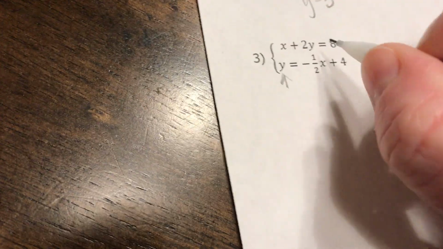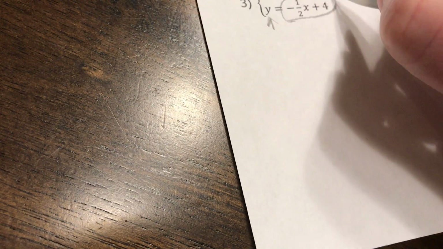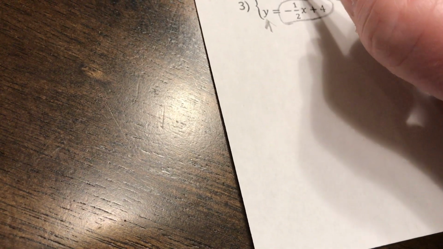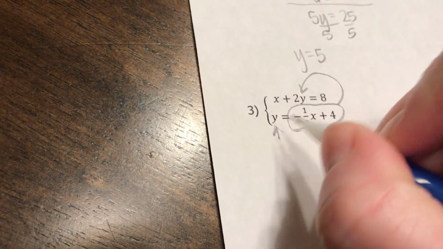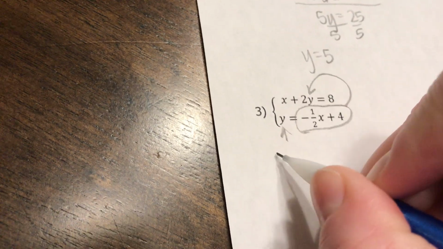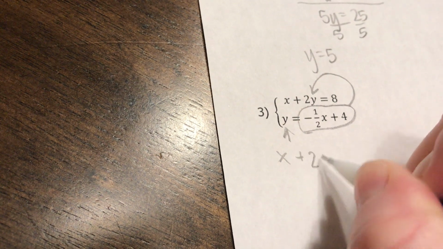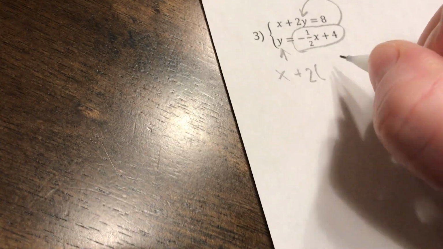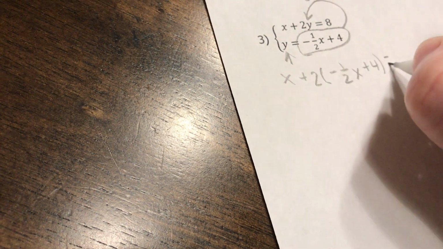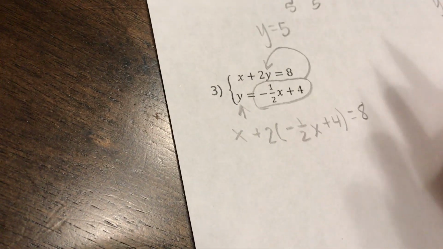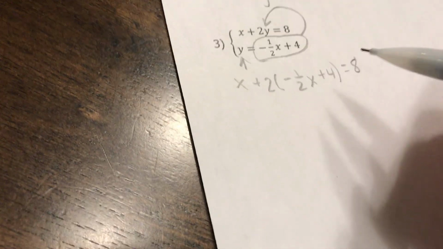So in number 3, y is already isolated. That is the best case for substitution. So we're going to take what y is equal to, and we're going to plug it in, and we're going to replace y with -1/2 x plus 4. So we start with our equation, x plus 2 times, and then our substitution is -1/2 x plus 4 equals 8. Okay, and so we're going to clean this up, simplify everything.